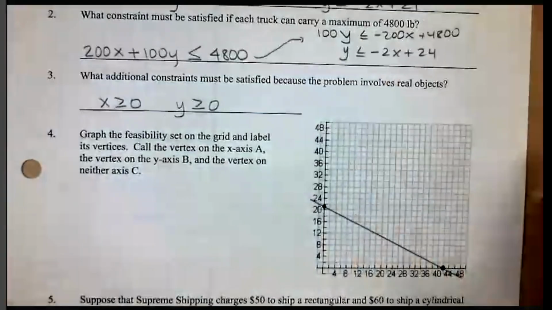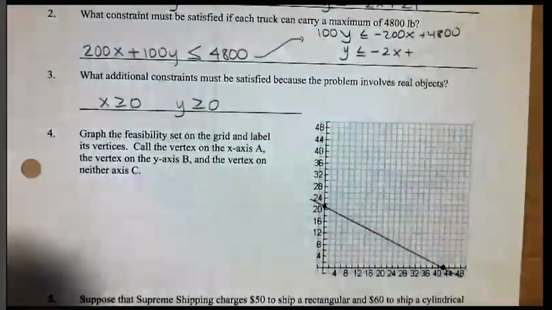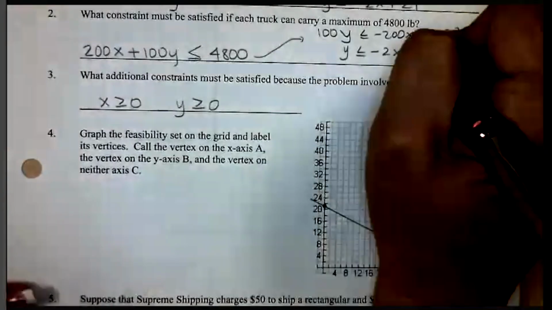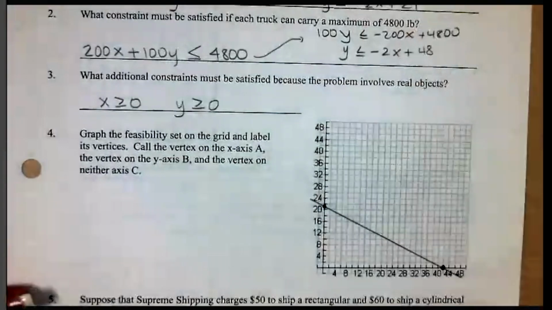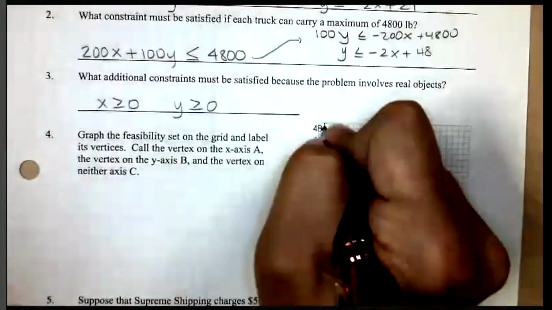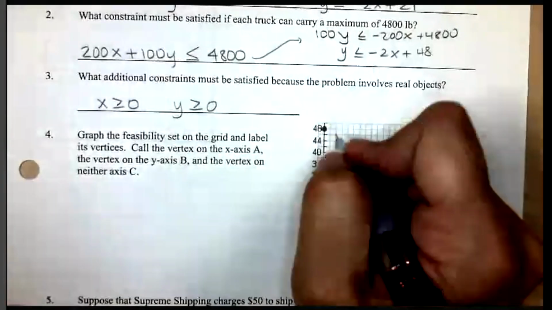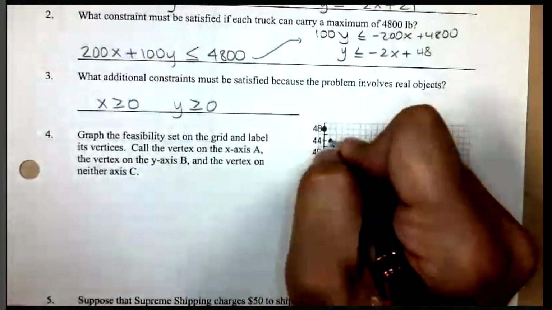Oh, 48, sorry. And then we can graph that using the slope-intercept form. So 48 would be my y-intercept. My slope is this part in front of the x, negative 2, so I go down 2 and to the right 1, down 2 to the right 1.